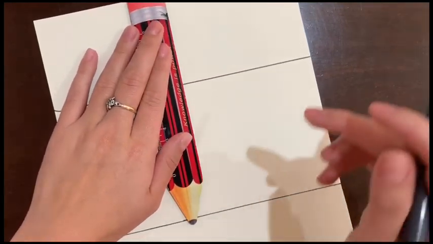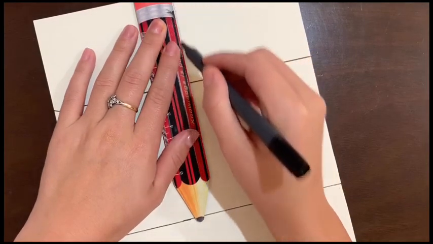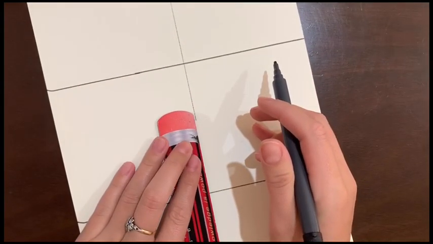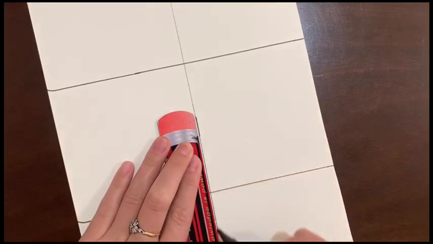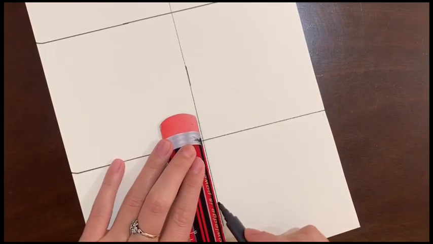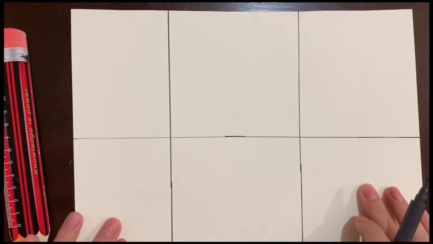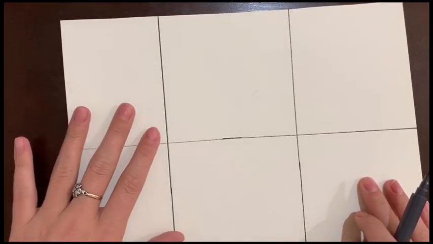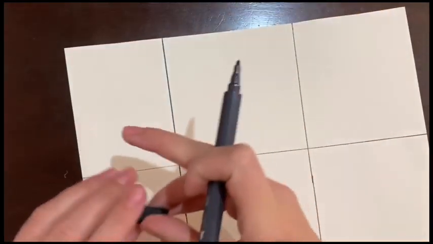I will just make 6 of them. It will be better if you have bigger ruler, which I don't really have, but it's not important. It's important that we express our creativity.